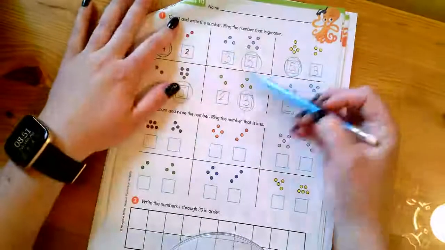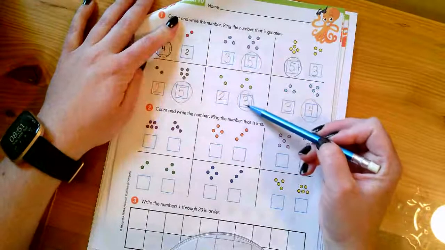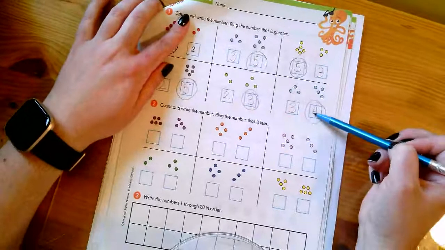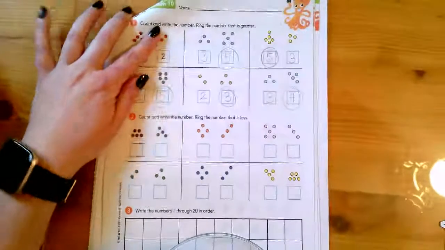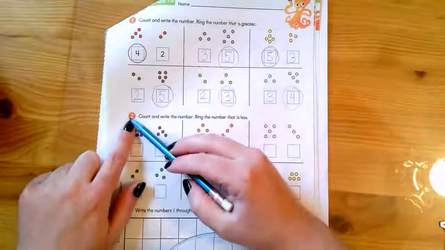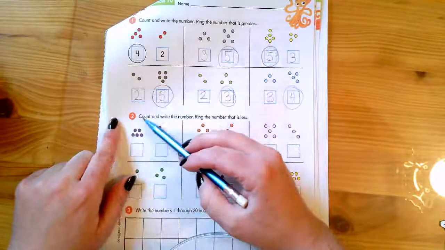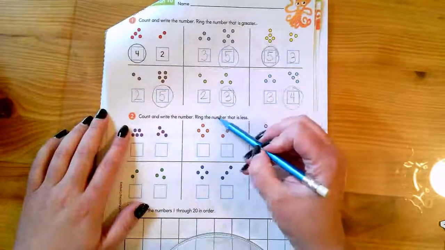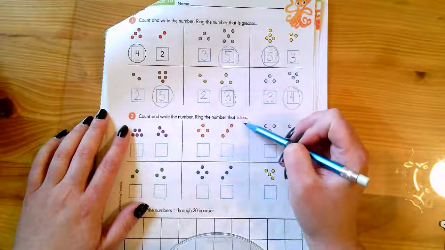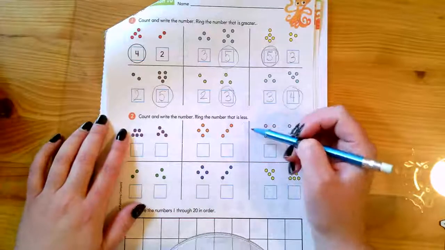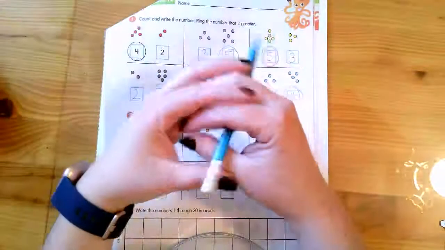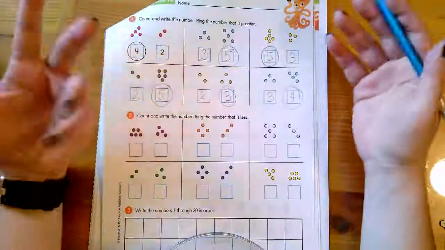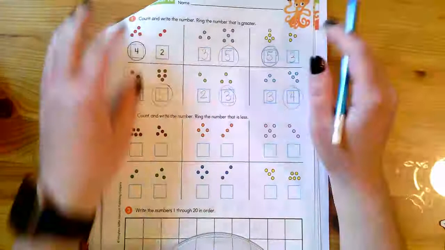All right, did you get 2 dots and 3 dots, and 3 is greater? And did you get 3 dots and 4 dots, and 4 is greater? Fantastic. For number 2, our directions are going to change a little bit. Count and write the number. That's the same. Ring the number that is less. So now we're going to be circling the number that is smaller, less. Chiquito o pequeño? I always get that one mixed up, but I bet you know.